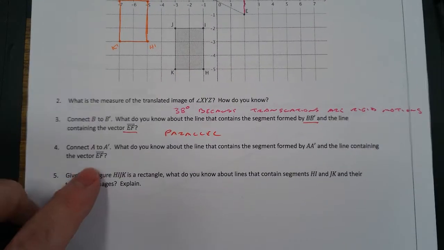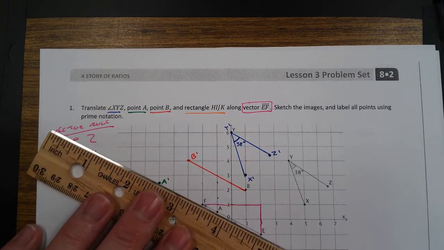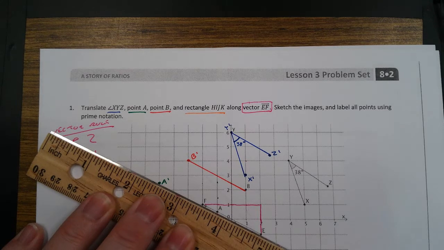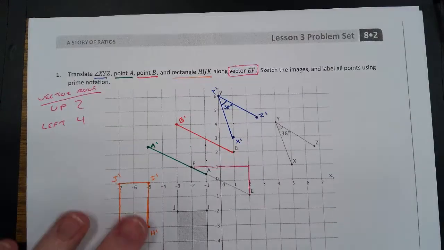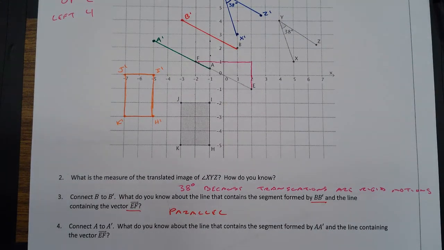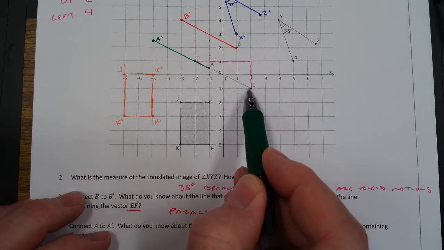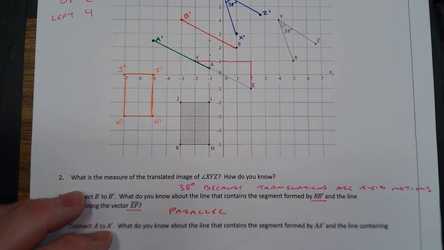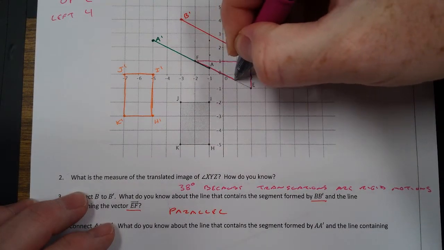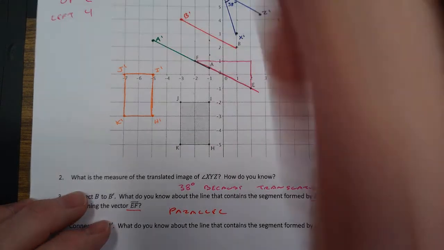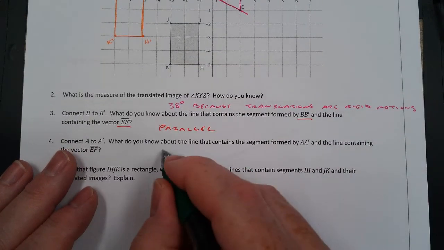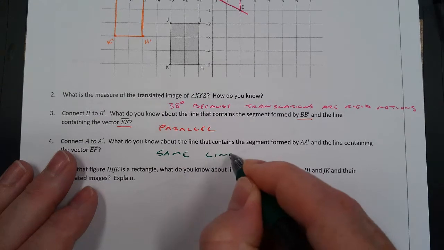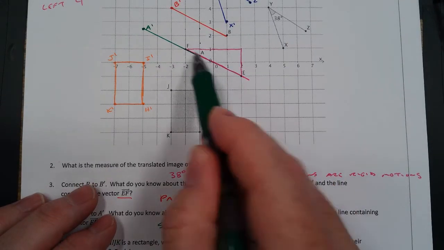Next question, question 4. Connect A to A prime. So draw another line. We'll use green this time because my A is green. Connect A and A prime. Right there. What do you notice about A prime and vector EF? What do you notice about the green line and vector EF? Here's vector EF. I'm going to do vector EF in pink so you can see it a little bit better. Hopefully you saw that these are also, well, not also parallel, sorry, misspoke. These are the same line. It makes the same line because A is on the vector, so it makes the same line.